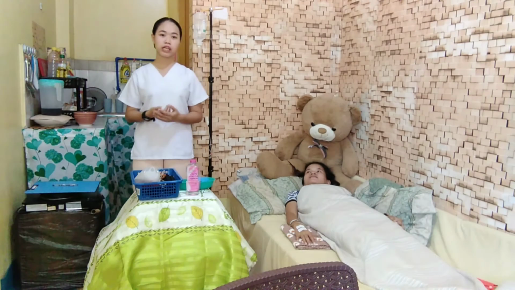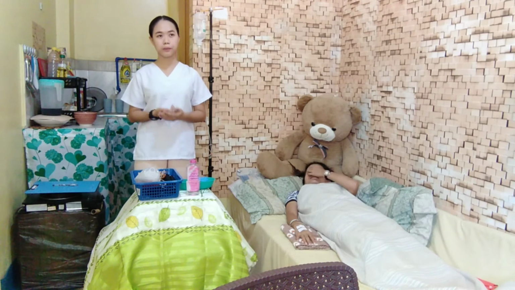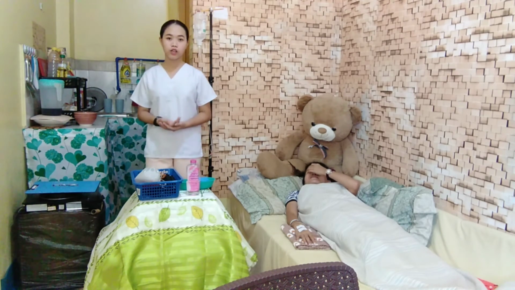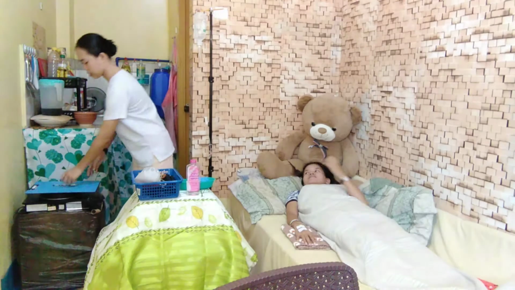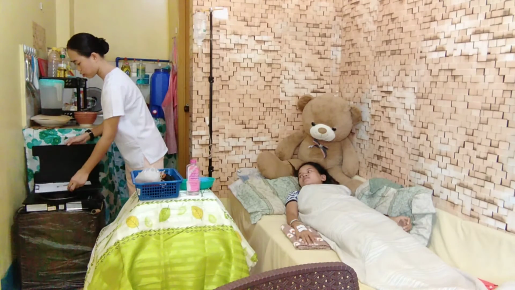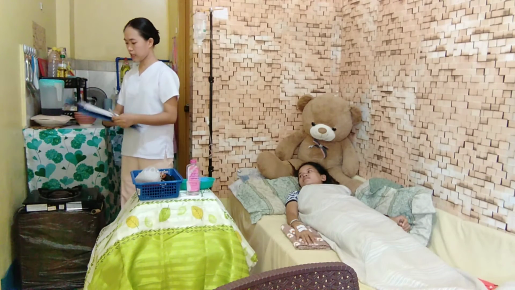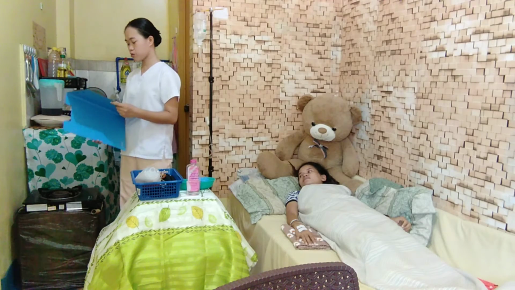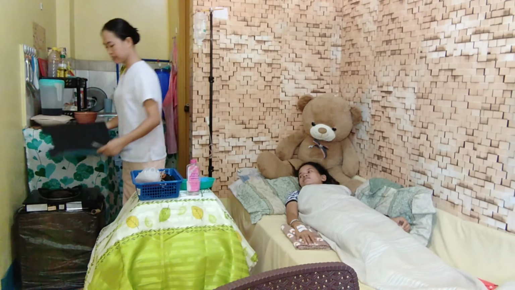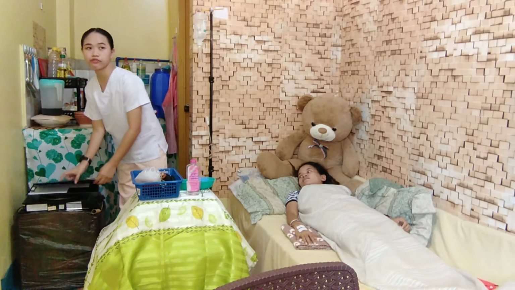And then after that, we will check that the prescriber has obtained the necessary consent. It is very important that the patient has given consent allowing us to have a blood transfusion for her.